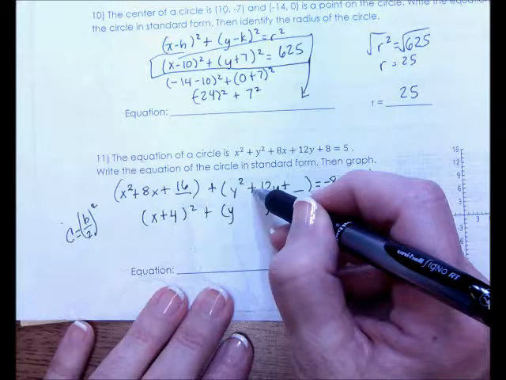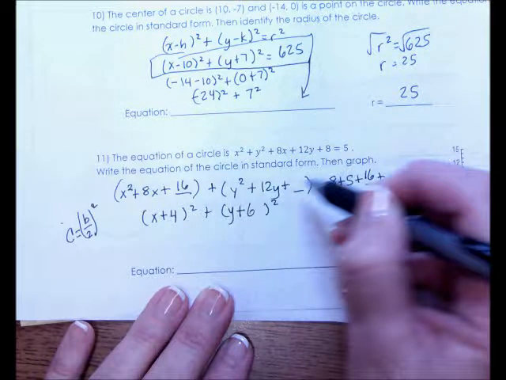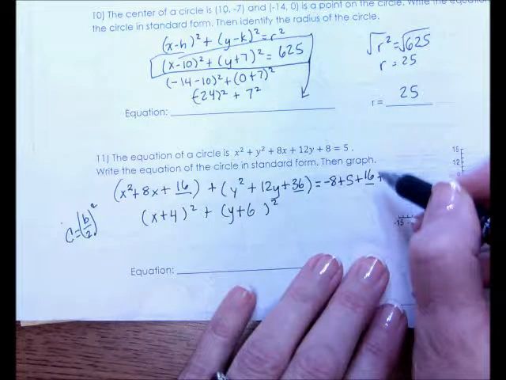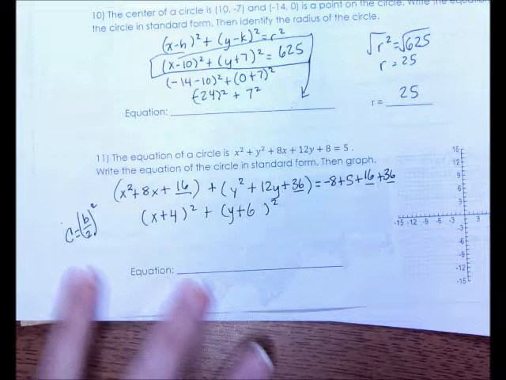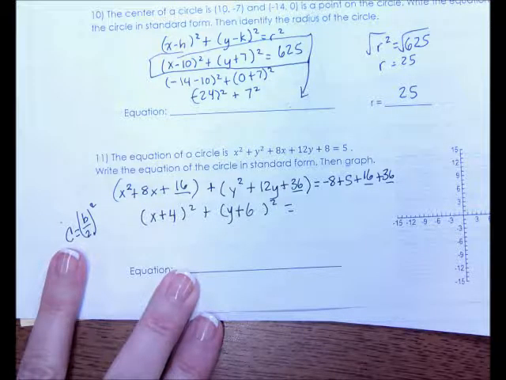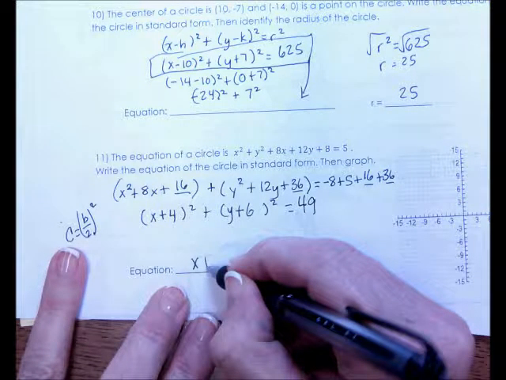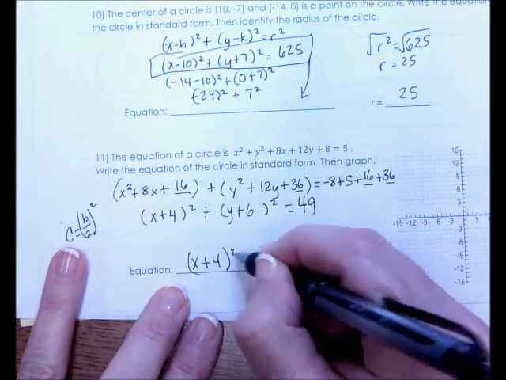Now, in this problem, I need to first take b and divide it by 2. So 8 divided by 2 is a positive 4. So that goes in my standard equation, and then I take 4 and I square it. So that's plus 16, and then I have to add 16 to both sides.